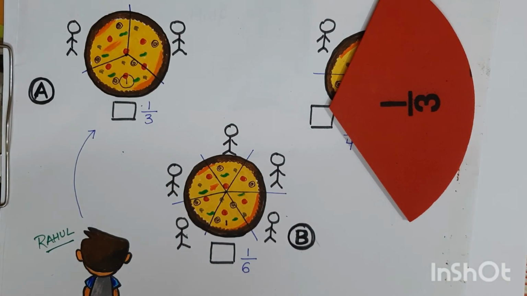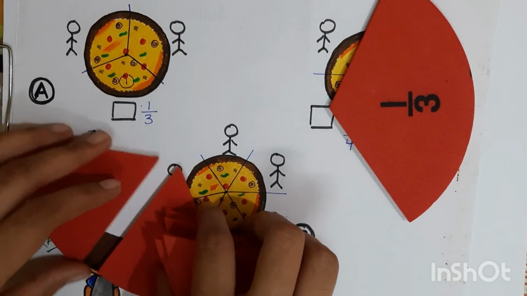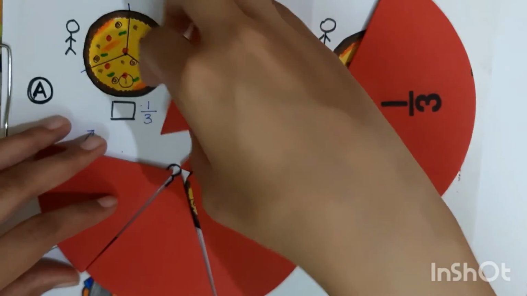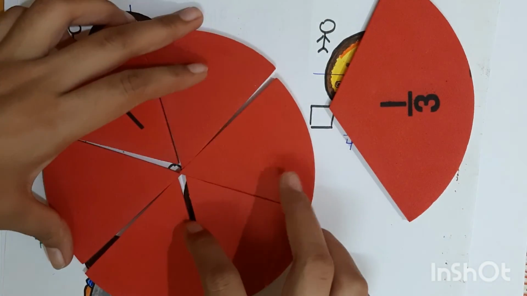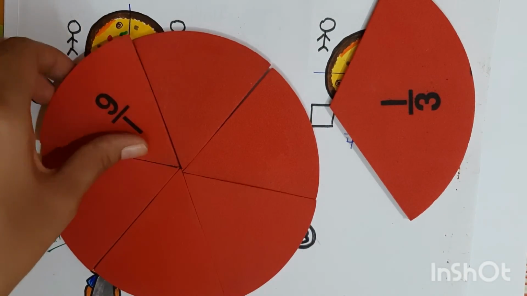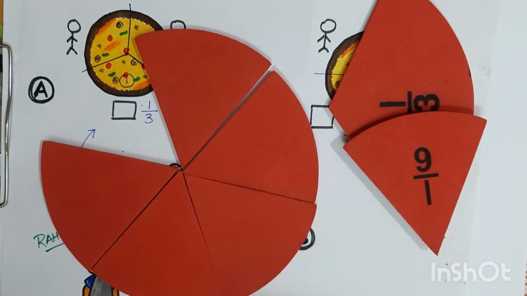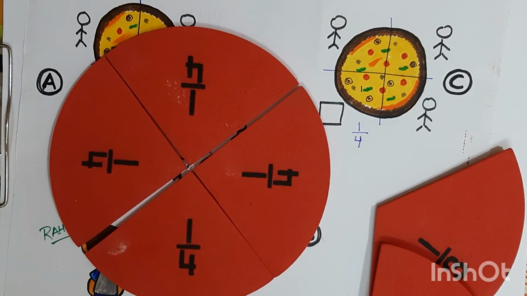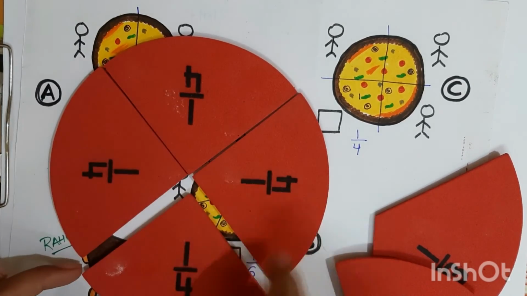If he sits on table B, the pizza will have to be divided into 6 parts, and he will get this much part from table B. And if he sits on table C, he will get 1 part from these 4 parts.